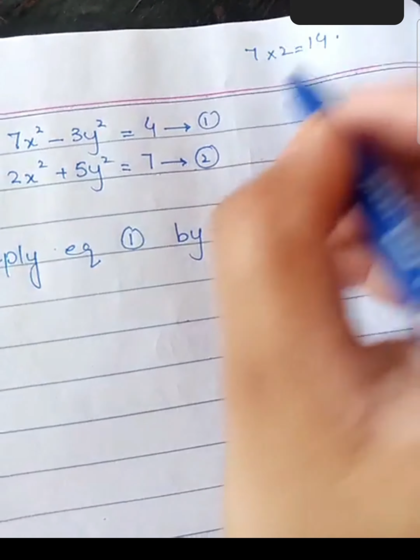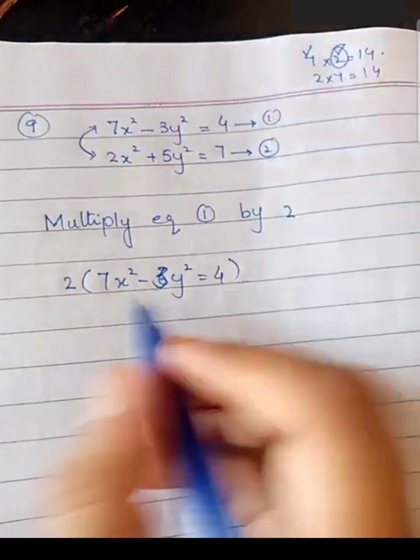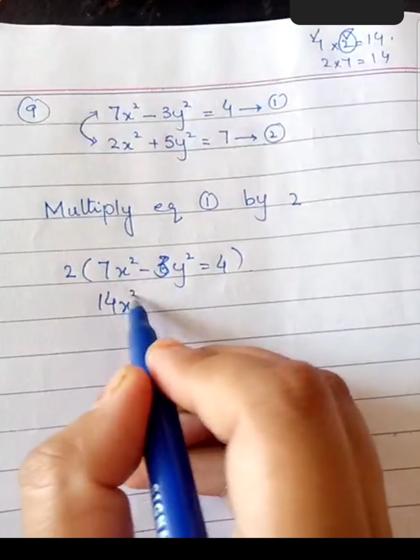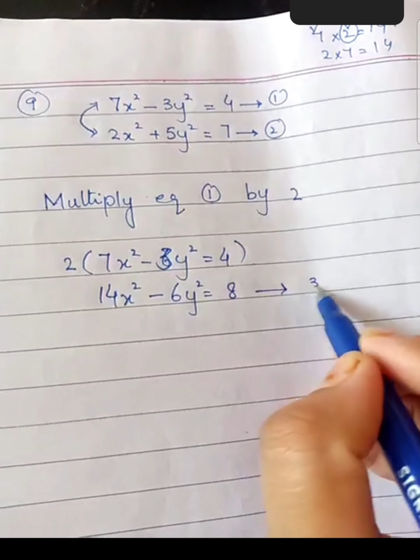2 times 7x square minus 2 times 3y square is equal to 4. After multiplying, it will be 14x square minus 6y square is equal to 8. Let it be equation number 3, and you have done equation number 1. Now the same is the case for this too.